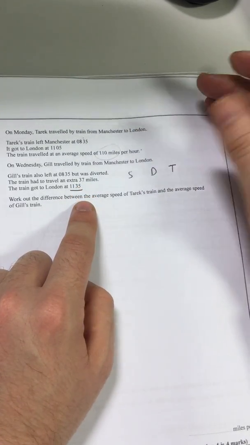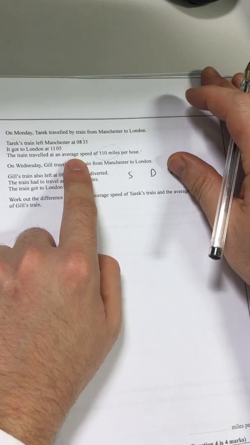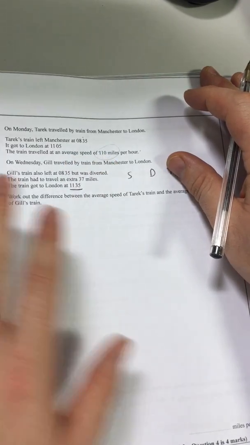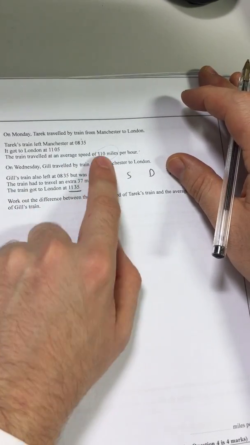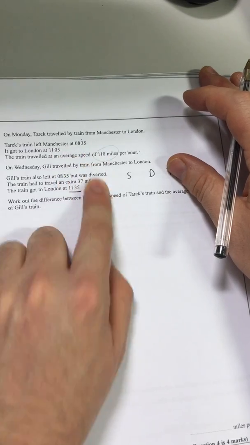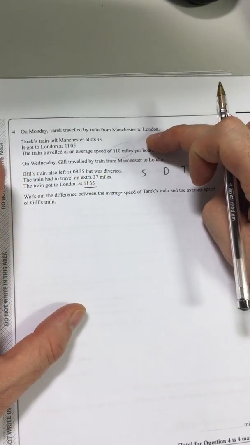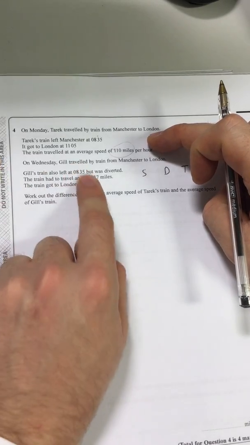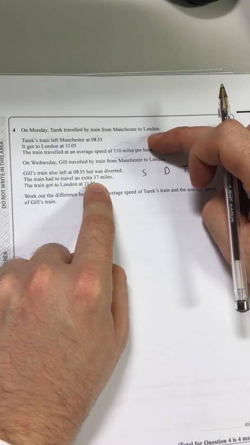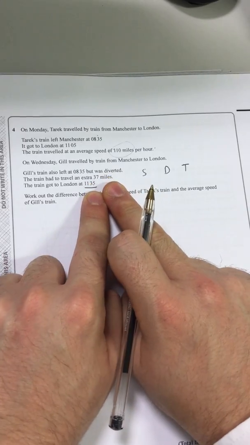We don't know how far it travelled because in the first one it just told us what the average speed is. It's quite a sneaky question where you actually have to work something out from here as well. So I need to work out the distance of the first journey so I can use it and add 37 to it to figure out the average speed for the second journey.